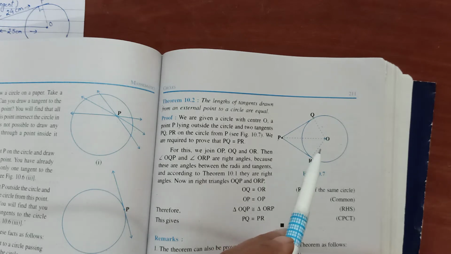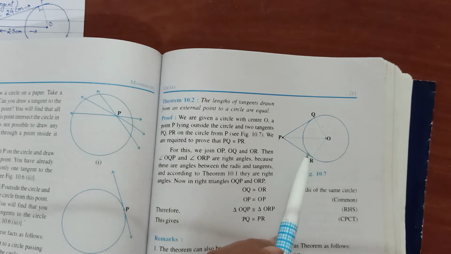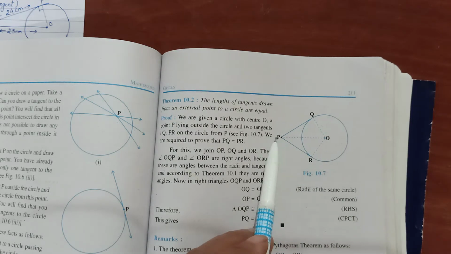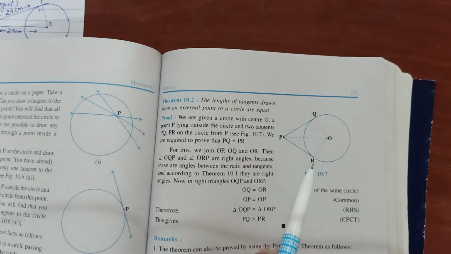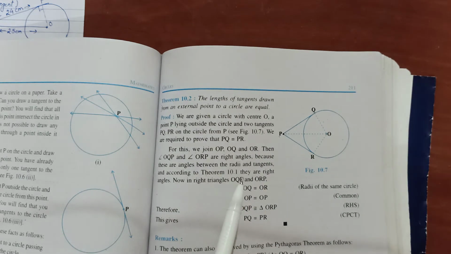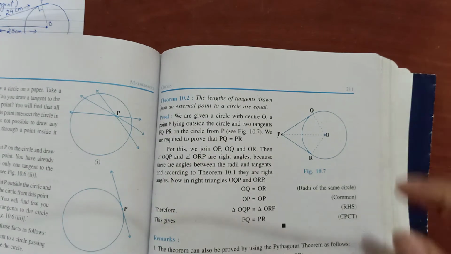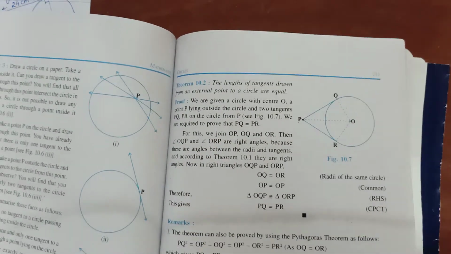So we get RHS in these two triangles, and they come out to be congruent. So by CPCT, the remaining parts, that is PQ, is equal to PR. Hence the proof that tangents from an external point to a circle are always equal in length. Important theorem. So you should prepare this as well. That proof also comes, they ask you for proving that.